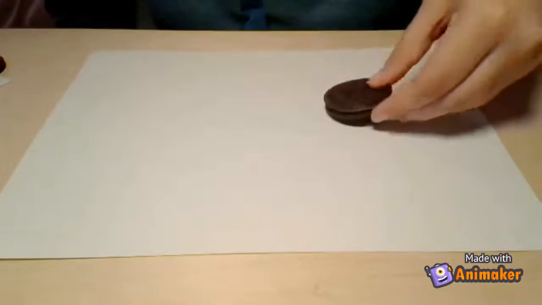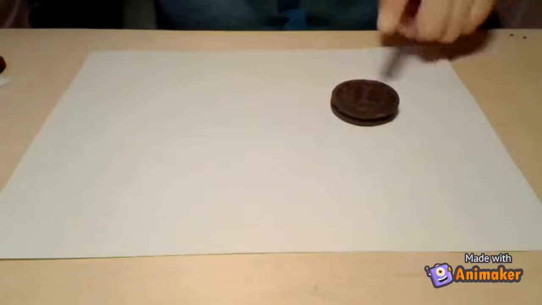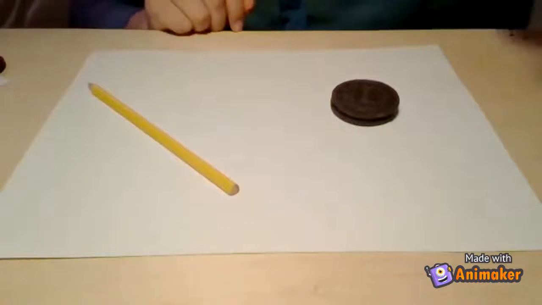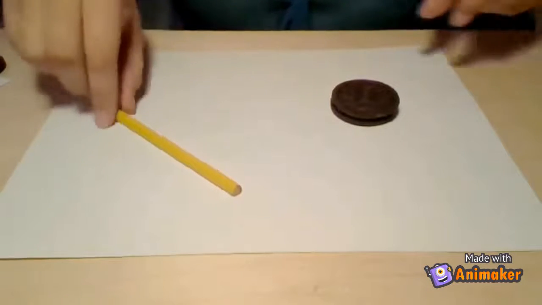Hello class, and welcome to your hands-on activity. Today we'll be using Oreos to identify the phases of the moon. So go ahead and get your supplies out. You'll need your Oreos, you'll need your colored pencil, and you'll also need your spoon.